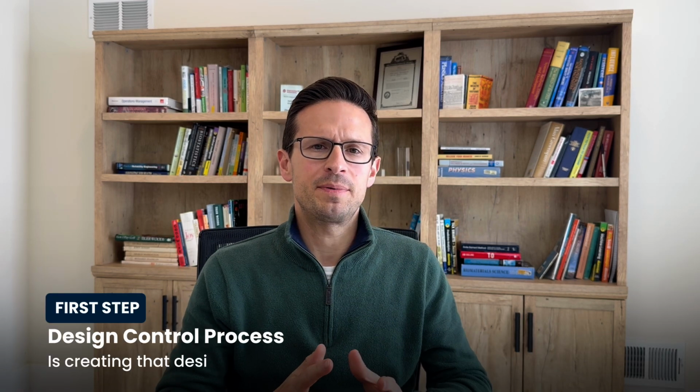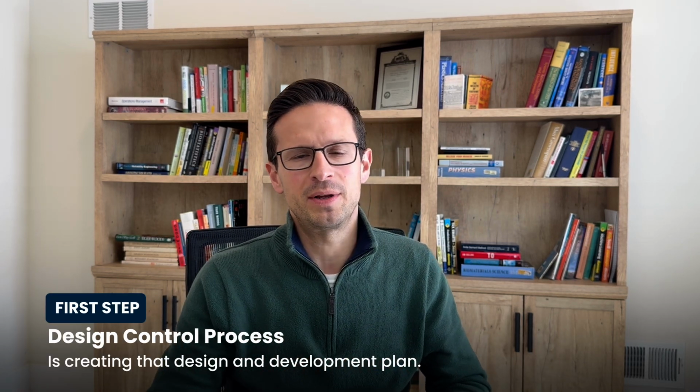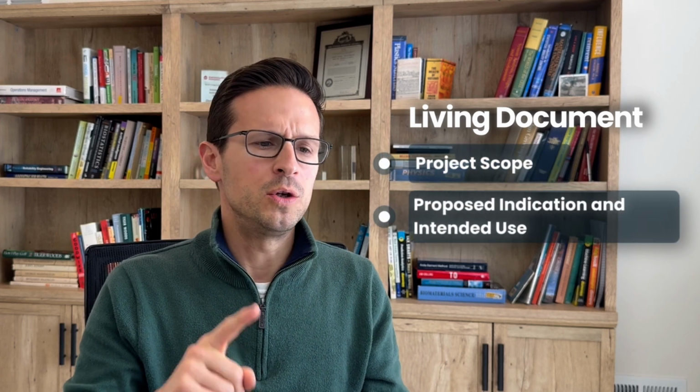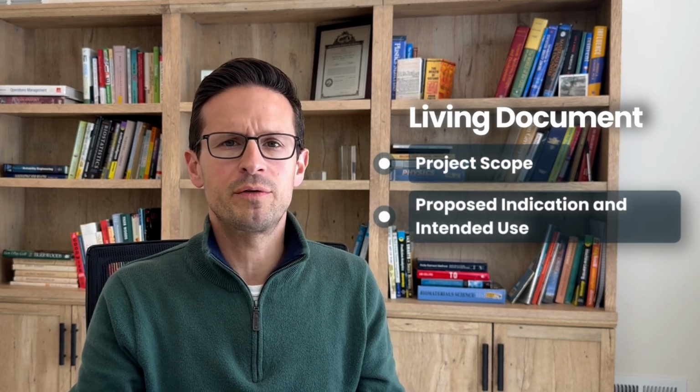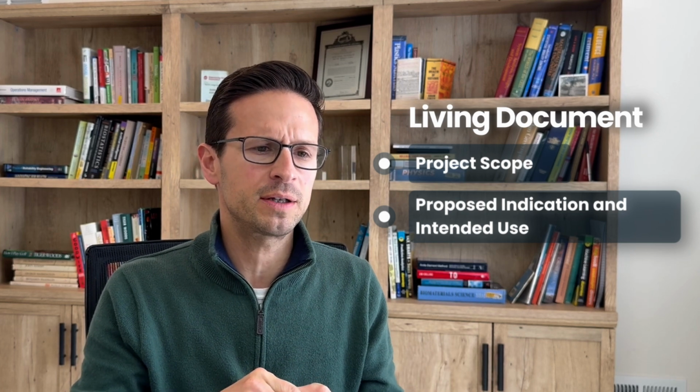So the first step in the design control process is creating that design and development plan. The design and development plan, like a lot of these documents, is a living document, right? And it's going to include your project scope, any constraints of the project, and what the proposed indication and intended use for the project is.